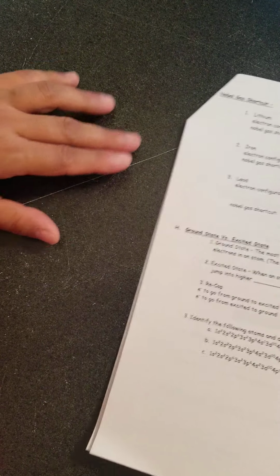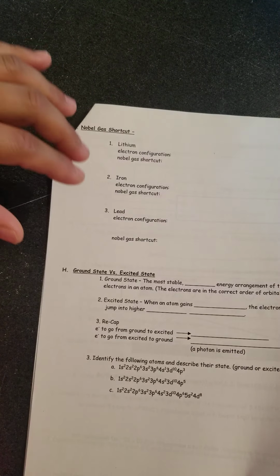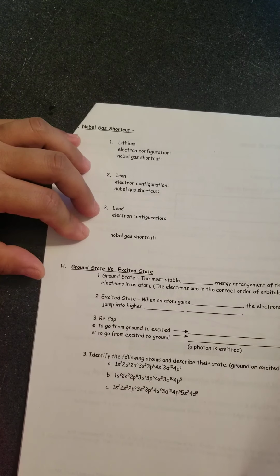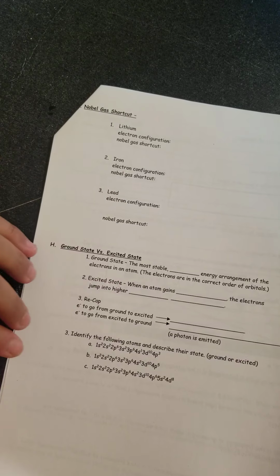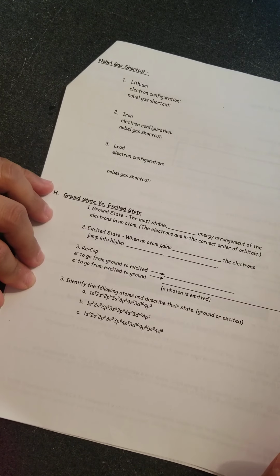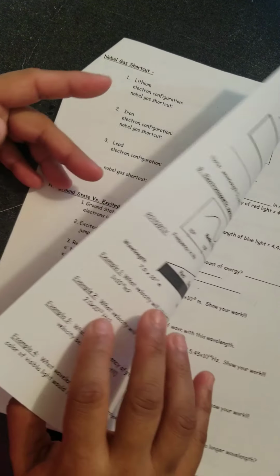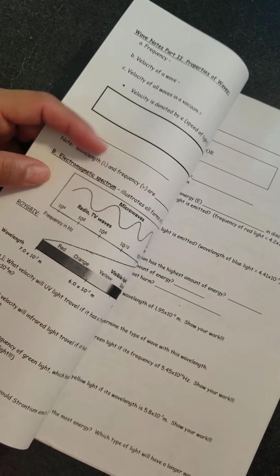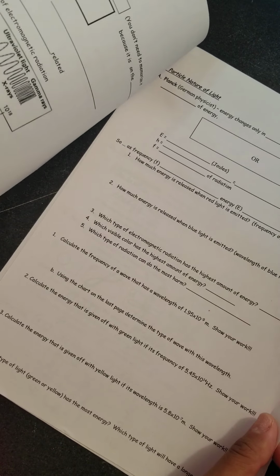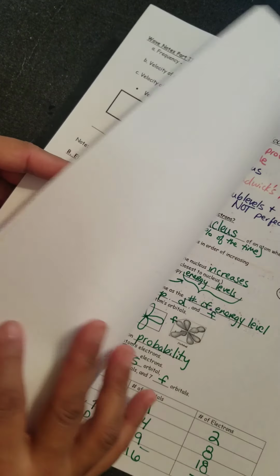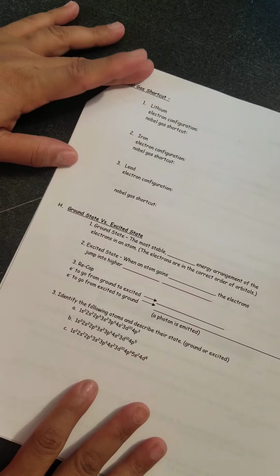Iron, gold. And then we're going to talk about the shortcut method. And you saw the shortcut method in the video notes, but we will practice that as well. Then we're going to talk about ground state versus excited state, when the electrons are jumping because they got excited. And then the last part is talking about waves. We're going to talk about Planck's constant over here. A little bit of math. It's not difficult math, but it's math. And then that's it for our notes, okay?